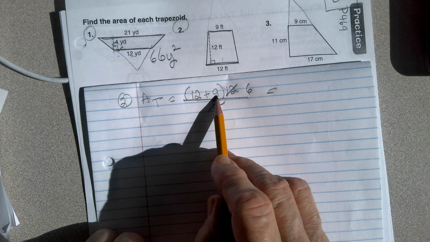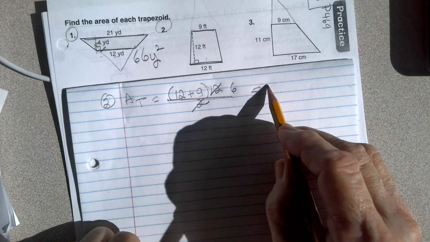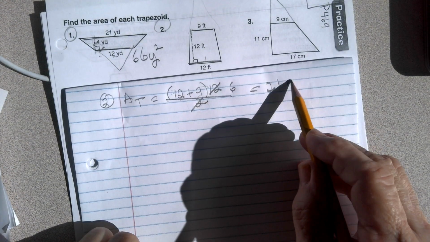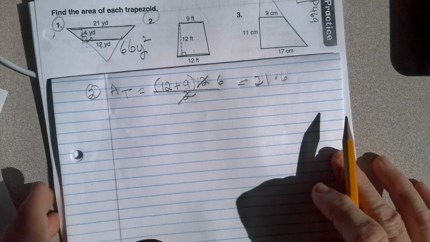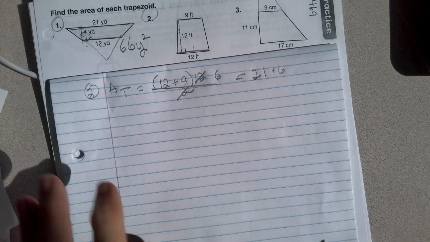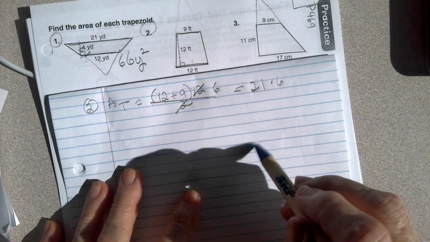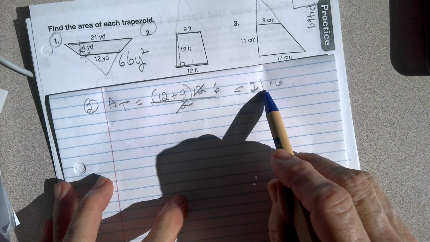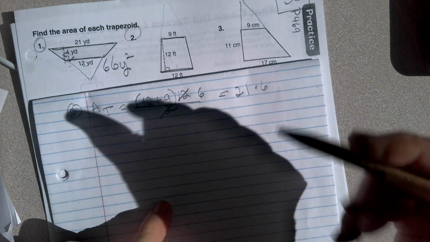12 plus 9 equals 21, very good, times the 6. Can anybody see what that's going to be in their head? 126. I think you're right. 6 times 2 is 12. 6 times 1 is 6, 126.